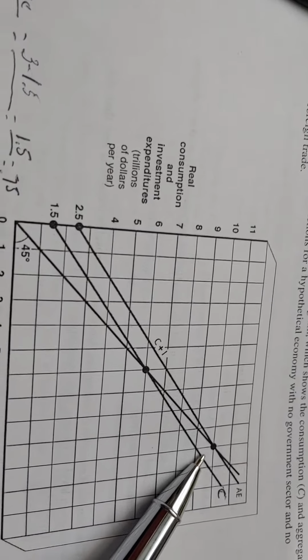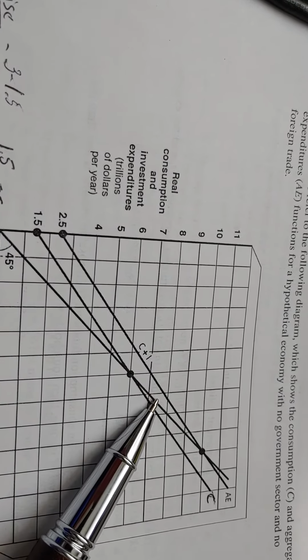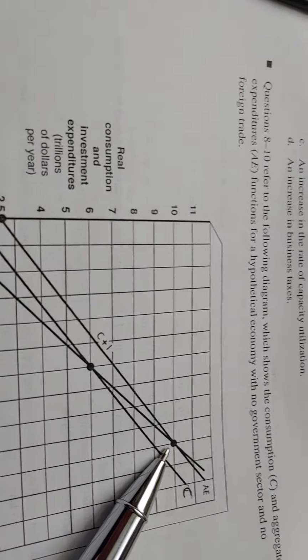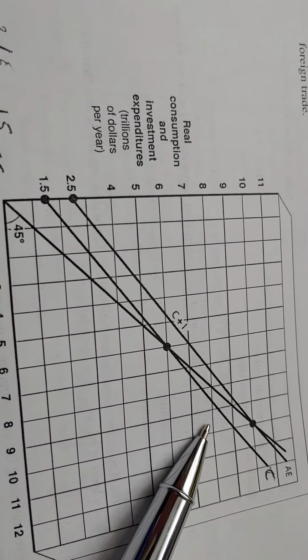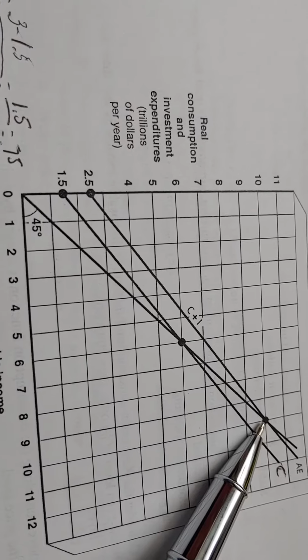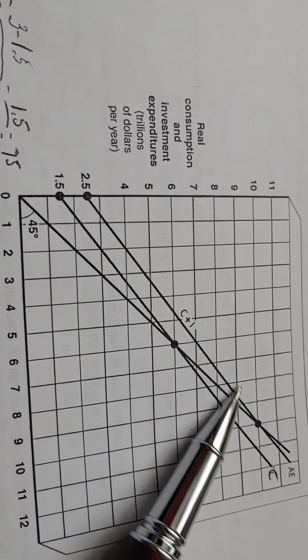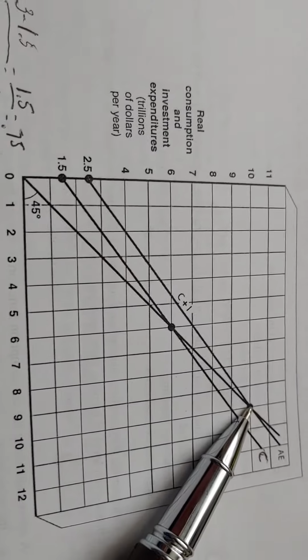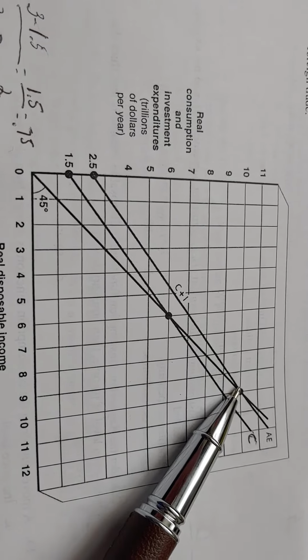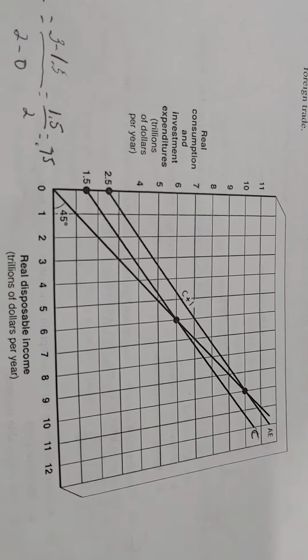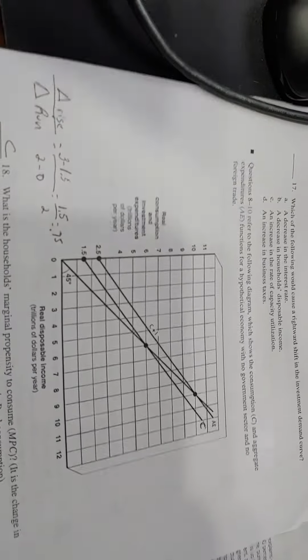So again, even though this is the same all the way up, the 1 trillion, here's where it equals each other, and that's where the break even is for aggregate expenditures. This includes consumption plus the investment here. So this line up here gives me break even at $10 trillion. Okay. So there you have that.